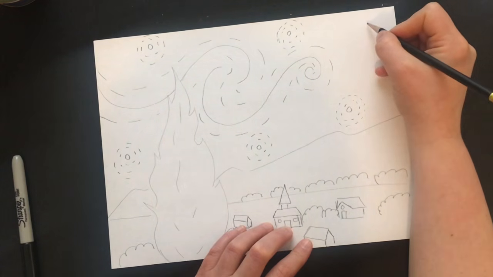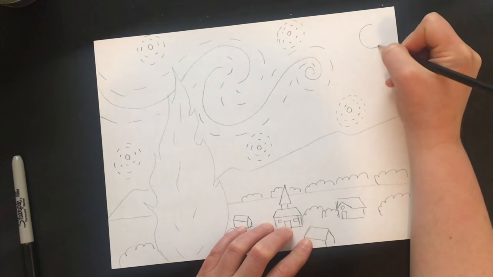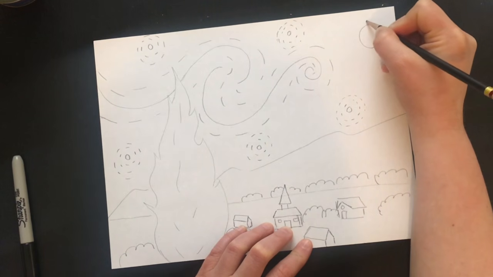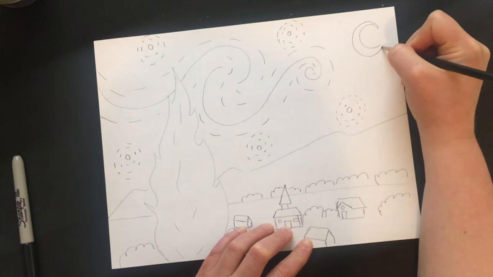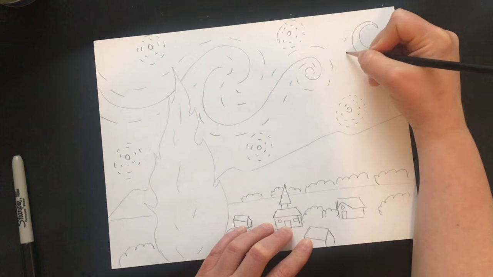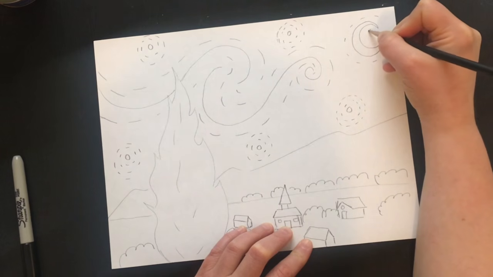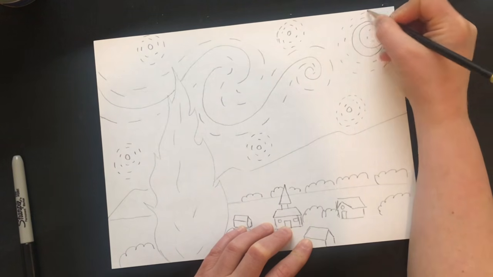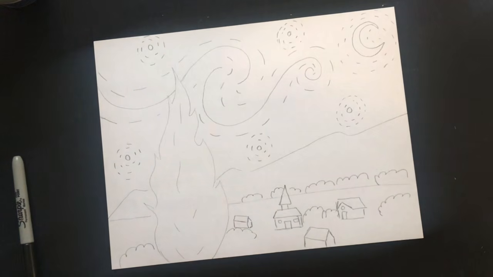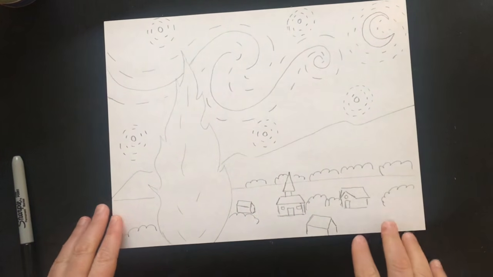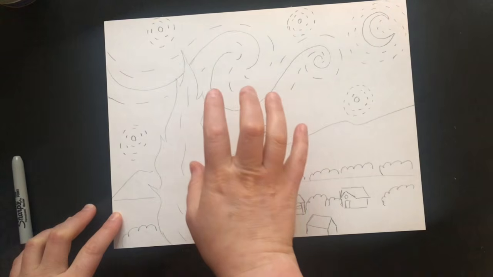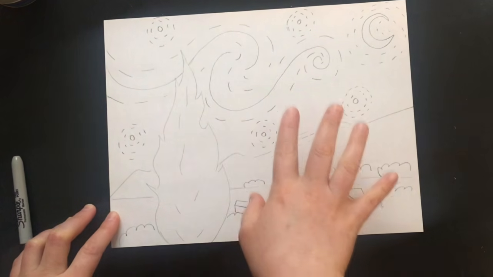And then finally, you need to make a crescent moon here in the corner. And then do the same thing. Follow the shapes with these curved, repeating lines. Perfect. And see, it already looks like Starry Night. So now this is the point where you are going to outline, and then we're going to get started with the color.